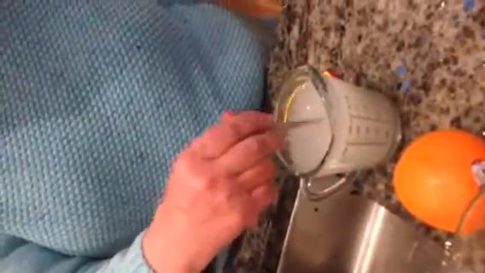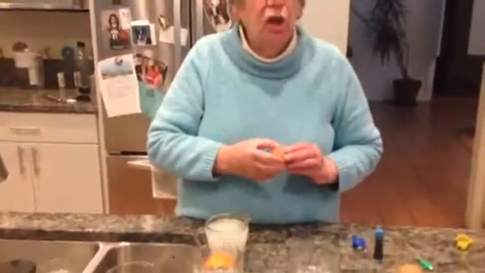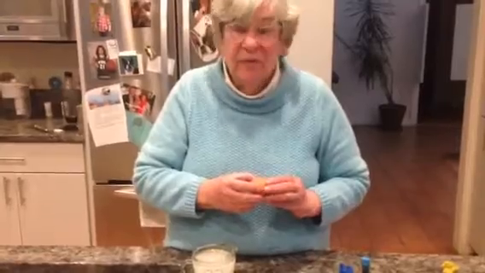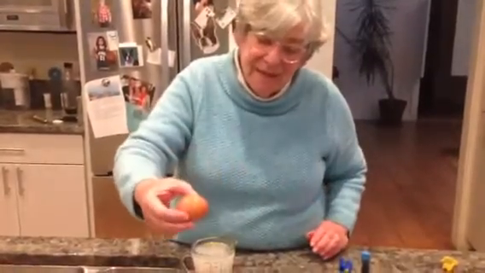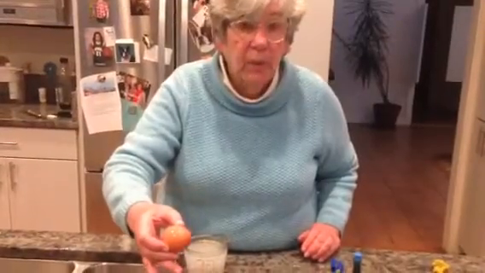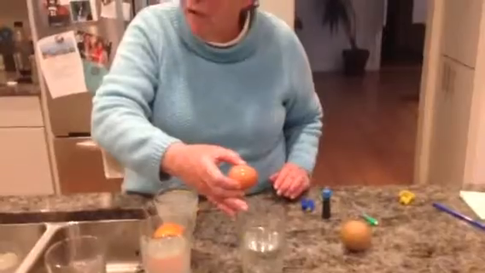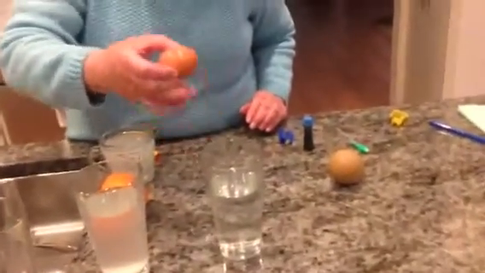Later on, and I'm really eager to see what happens as you do this, you're going to take an object, 1 egg, raw, and you're going to place it carefully in 2 different kinds of water. Water with salt and water that just comes out of the faucet, tap water.